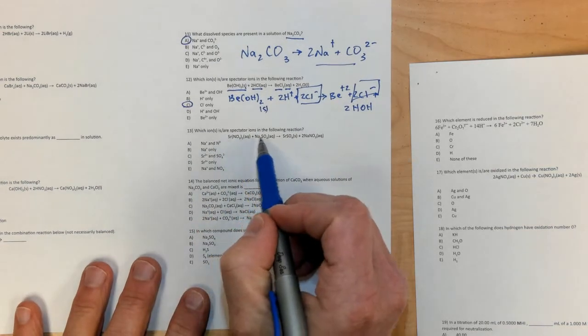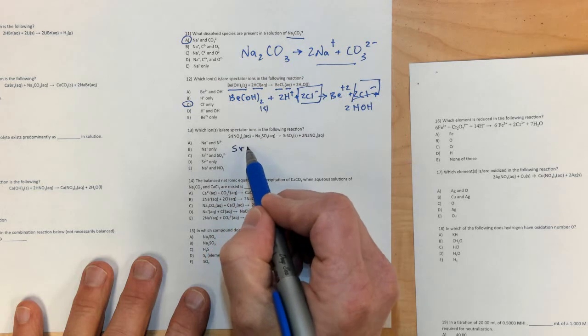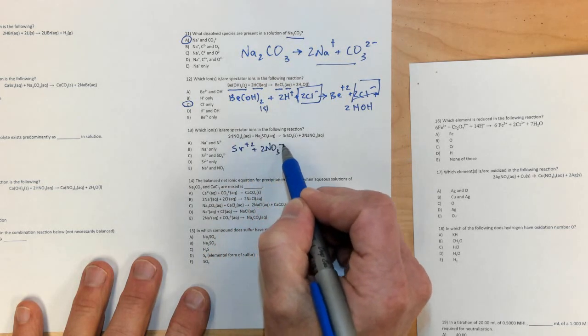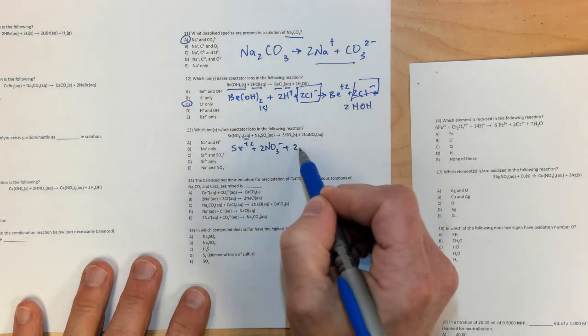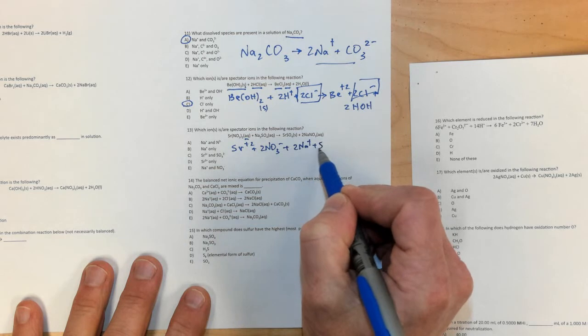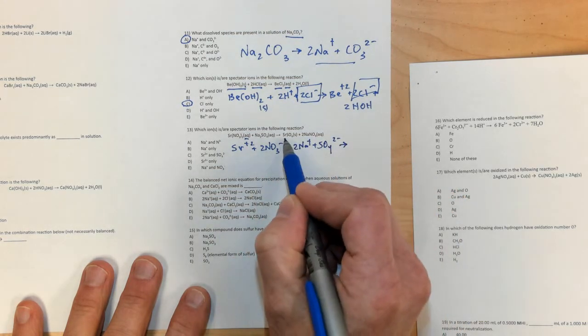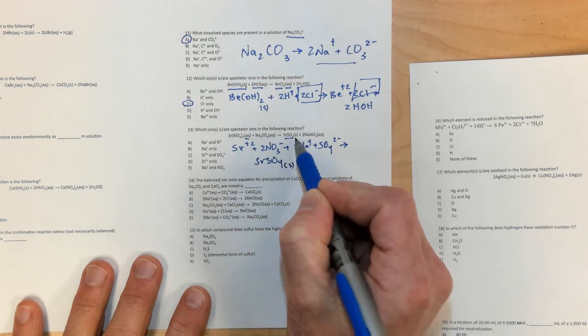Which ions are spectators in the following reaction? Same kind of question. This time you do split the strontium nitrate because it is aqueous and all nitrate salts are soluble. And this guy splits up into 2 Na+ and the SO4 2-. On the right hand side of the reaction, notice that strontium sulfate is a solid. There's a little s down below it right here.